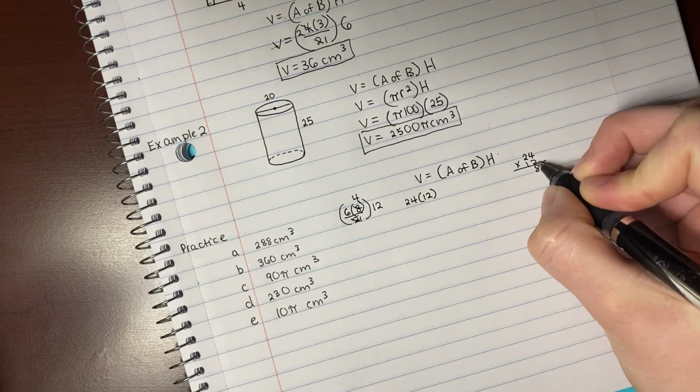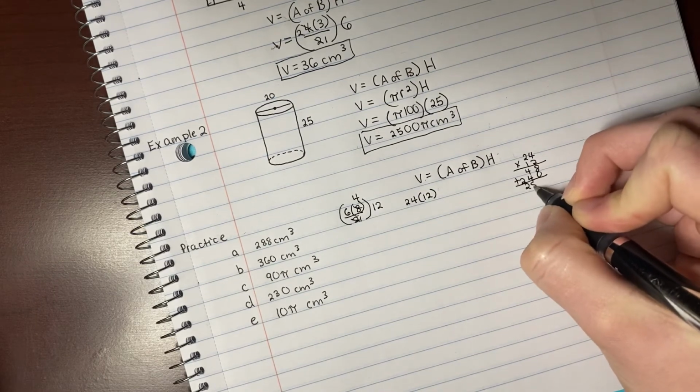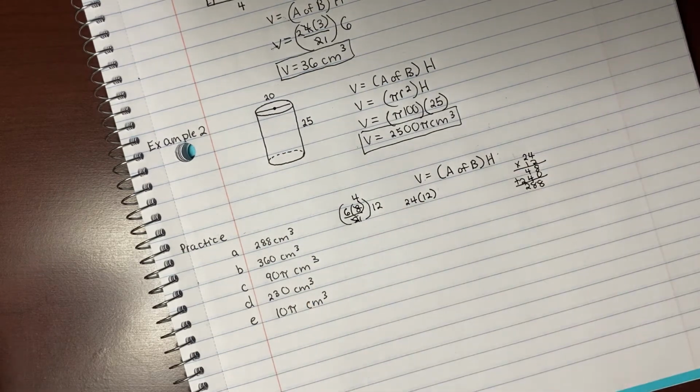Okay, so 24 times 12. 2 times 4 is 8. 2 times 2 is 4. 1 times 4 is 4. 1 times 2 is 2. So that's going to get you your 288 and then centimeters cubed.